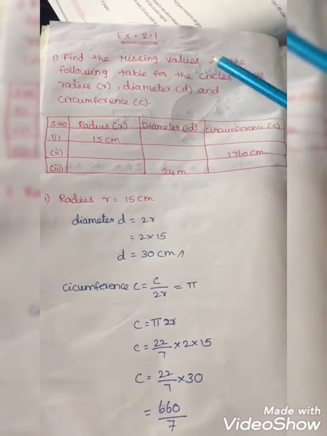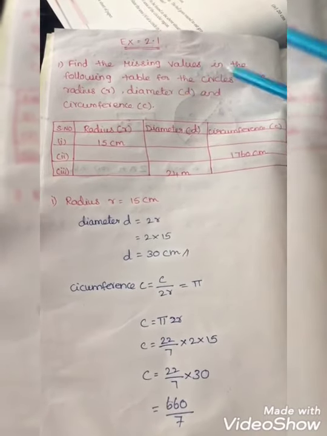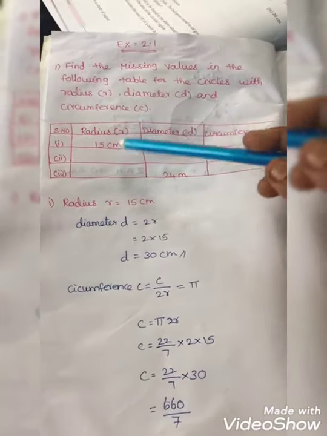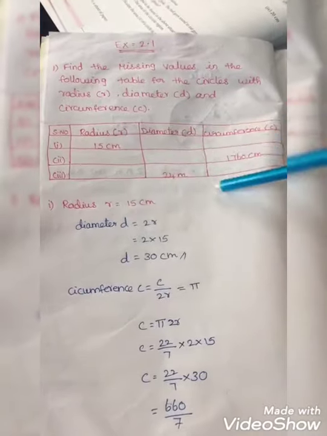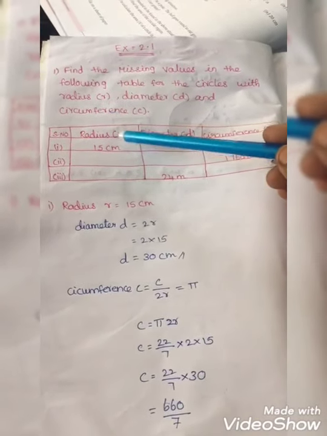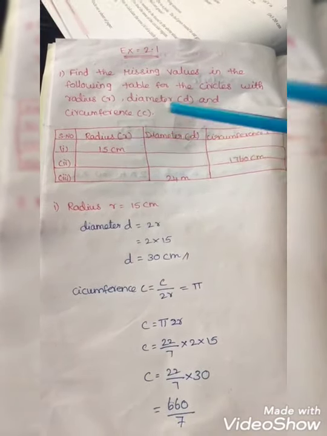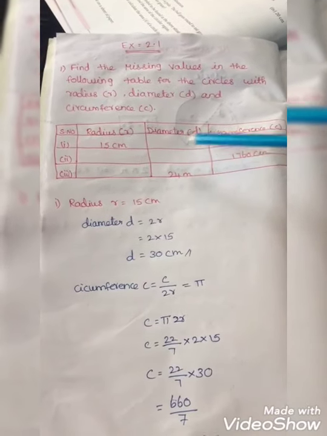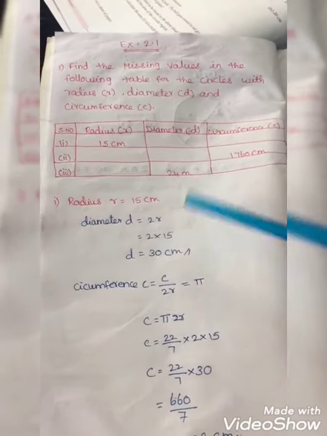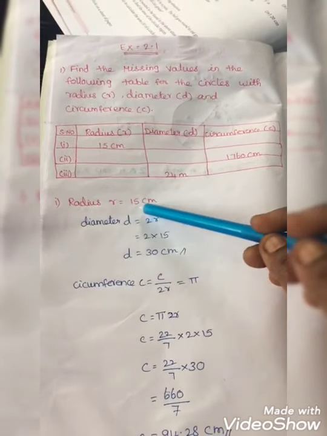Exercise 2.1, sum number 1. Find the missing value of the following table. Here the values are given for the radius. First one, radius is given. From that you should find the diameter and circumference. Okay, first subdivision. Radius is 15 centimeter.